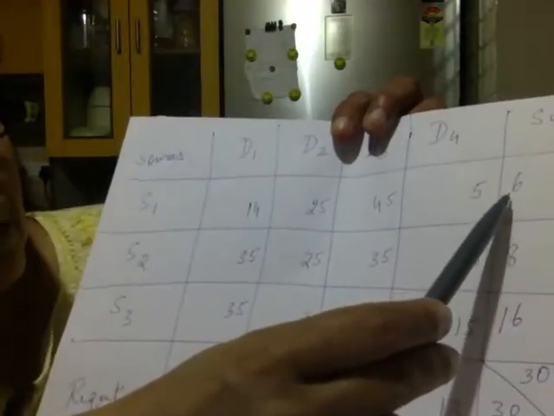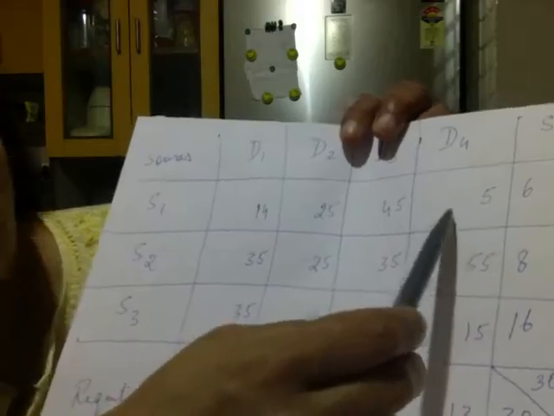So the 6 units we will give to D4. Please start. S1 to D4, 6 units. S1 becomes 0 and D4 requires not 13, 13 minus 6, 7. This is what is done. Alright, everybody?